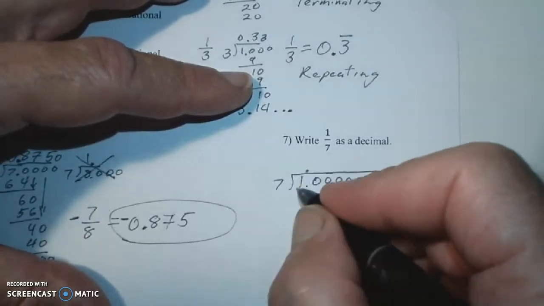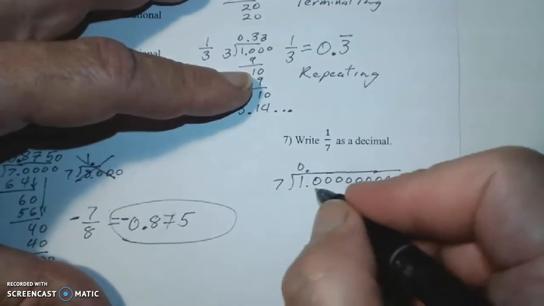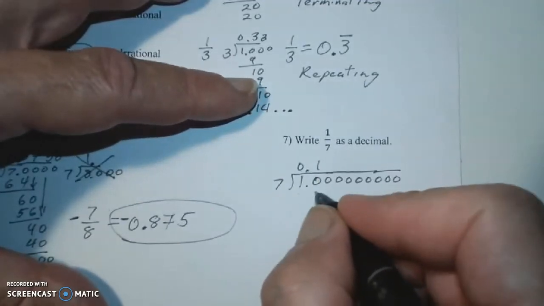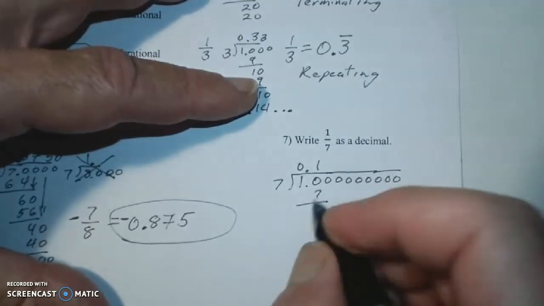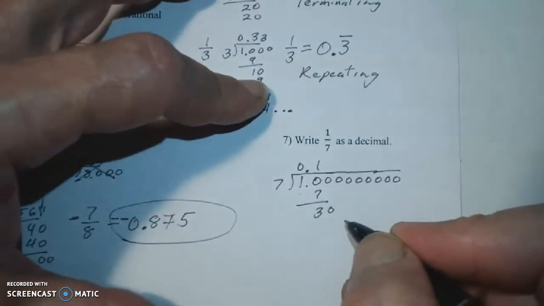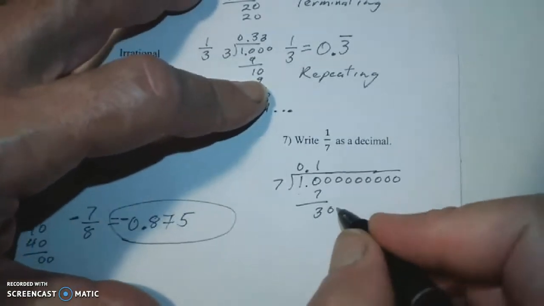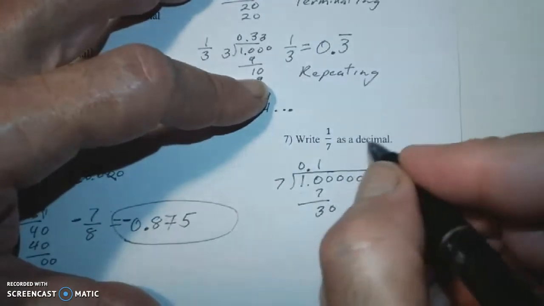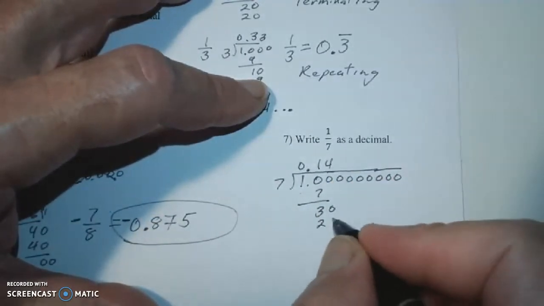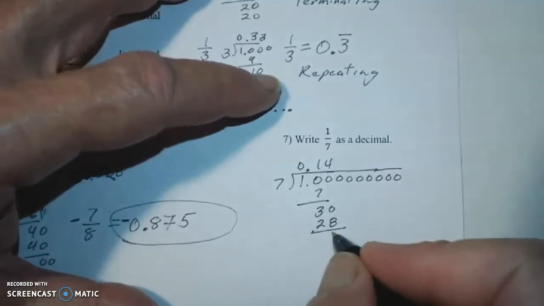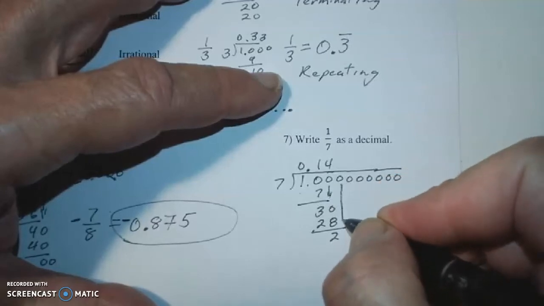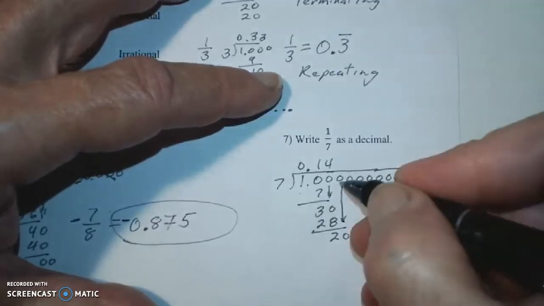So 7 doesn't go into 1, so I'll put a 0 there. 7 goes into 10 once, and that would be 7. 1 times 7 is 7. Subtract, we get a 3. Bring down a 0. And then you would say it would go 4 times, would be 28. Subtract, I get a 2. Bring down another 0. Try to keep things lined up as you're doing this.